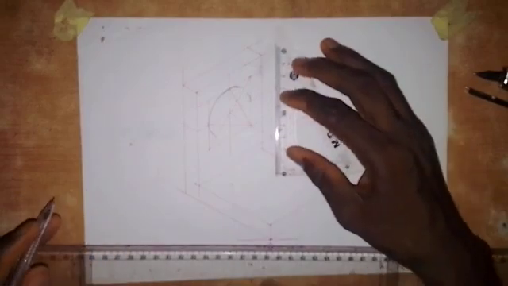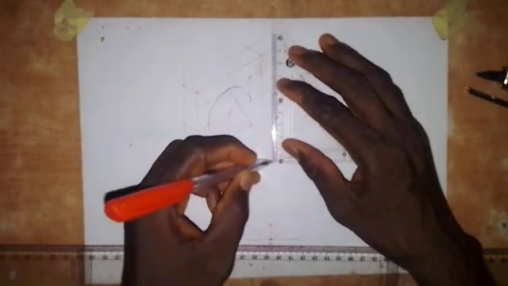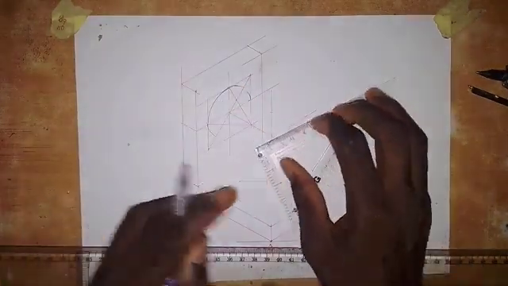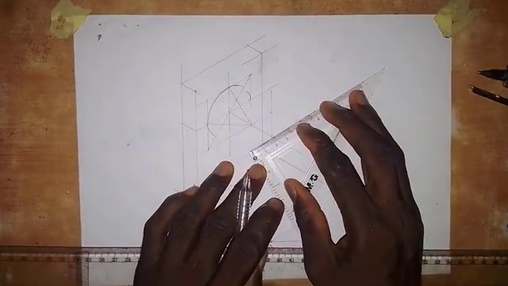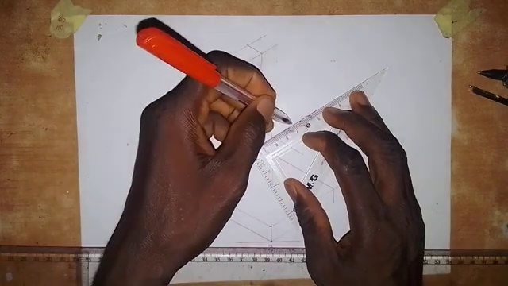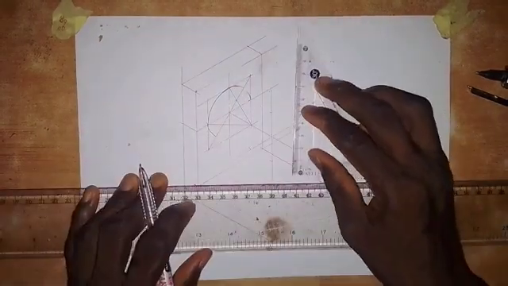And then on this vertical line we take 20 millimeters down and 20 millimeters up, and then set on this line like this. So take 20 millimeters to the left side, 20 millimeters to the right side, and convert it to isometric square.